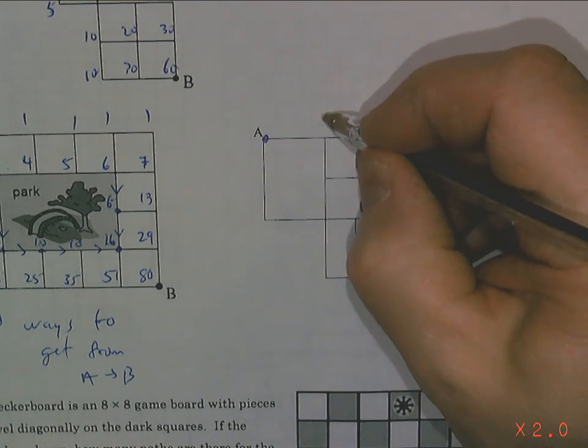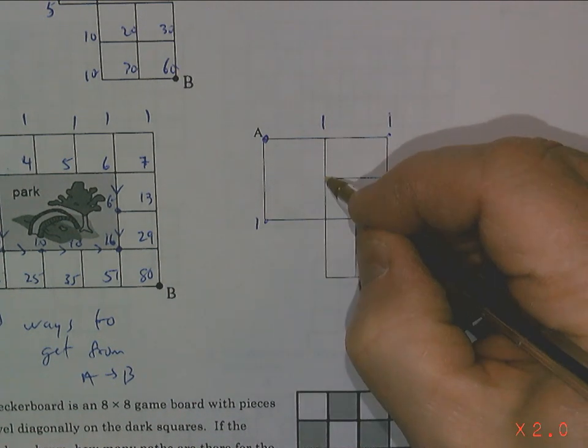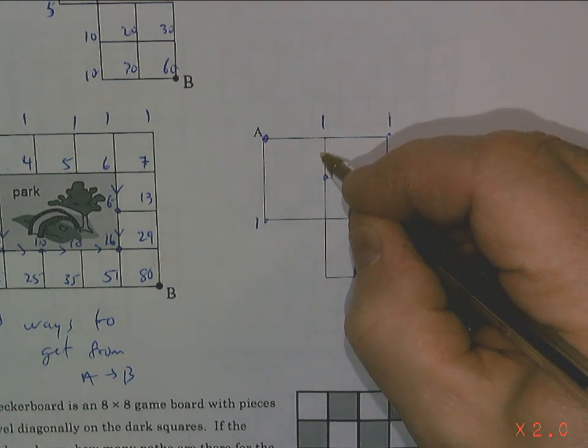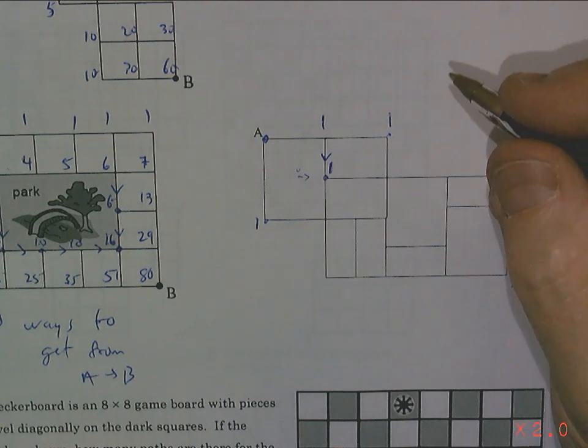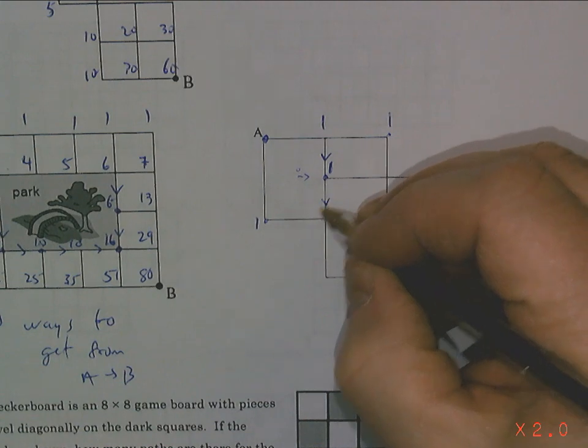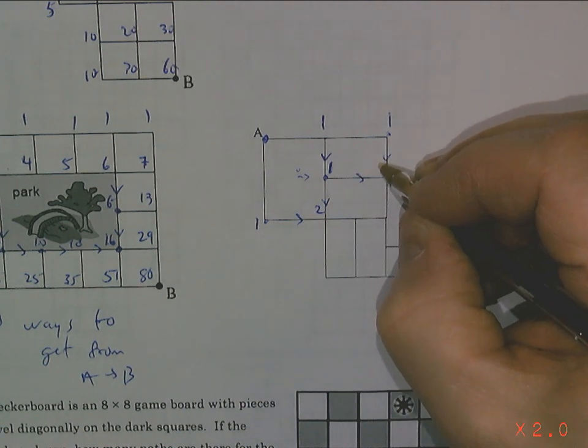Next weird mix. Start here. 1 way to get there, 1 way to get there, 1 way to get there. How about here though? I can only come from the top, nothing is coming from the sides. This is 1. Weird. Here, 1 way from there, 1 way from there, that's 2. 1 way from here, 1 way from there, that's 2.